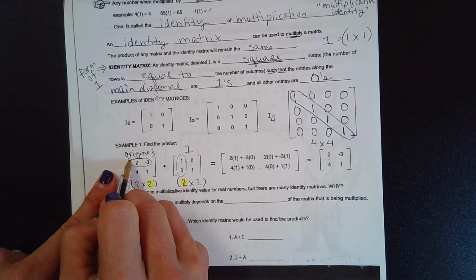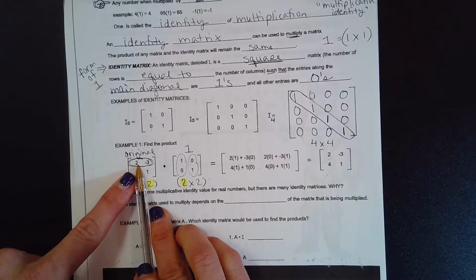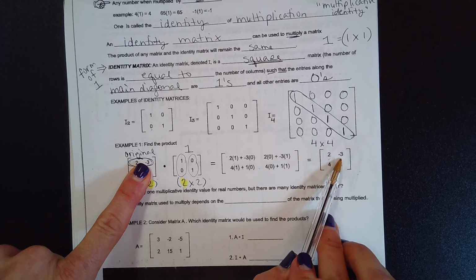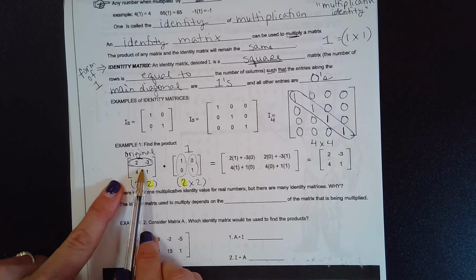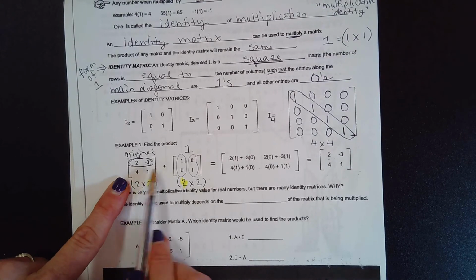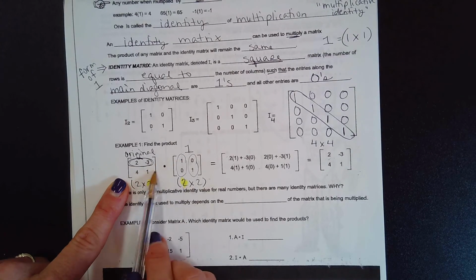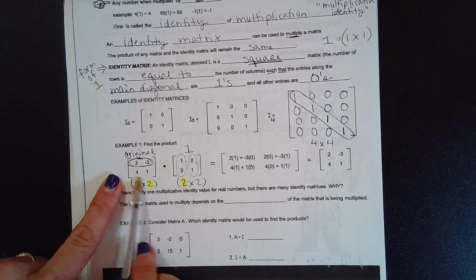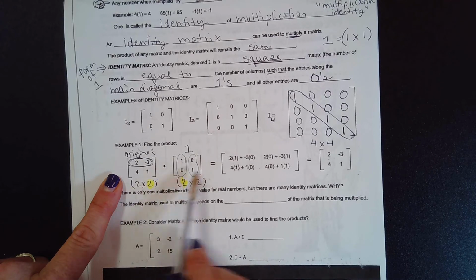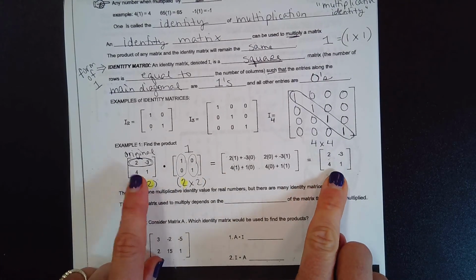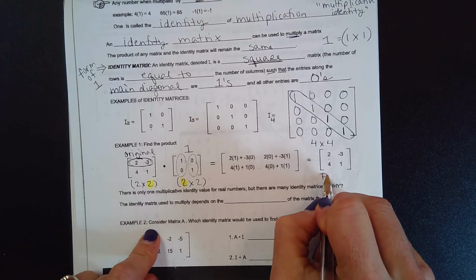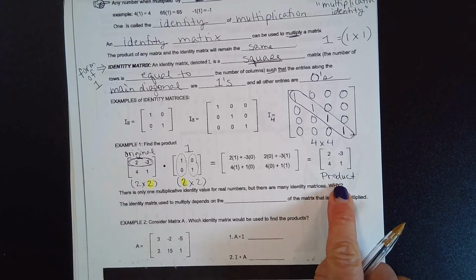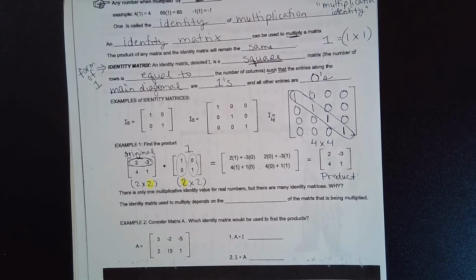Then you lay row 2, column 1. 4 times 1 plus 1 times 0, so that's 4. Row 2, column 2. 4 times 0 plus 1 times 1. And so if you look, the product is the same thing as the original. And so this is a fancy form of 1. It's an identity matrix.